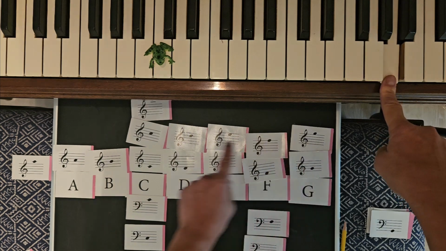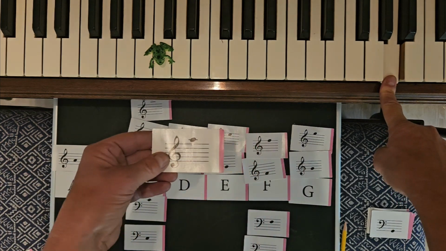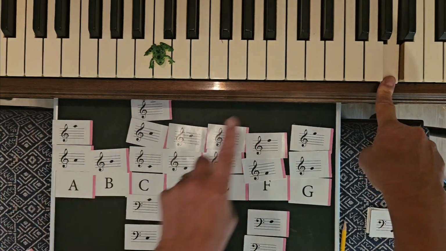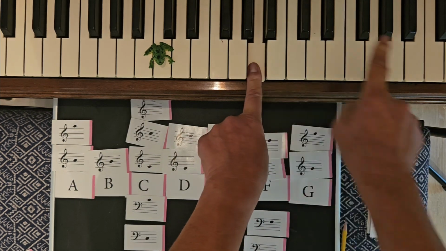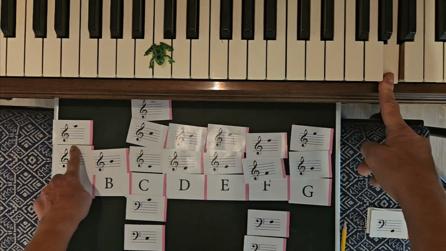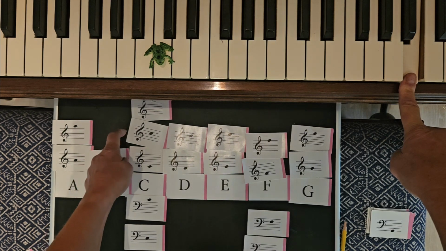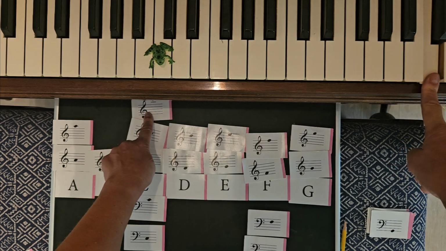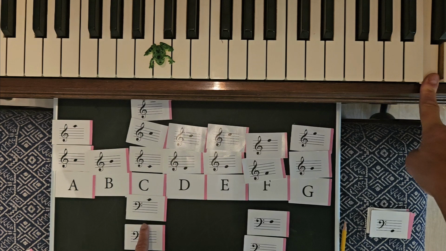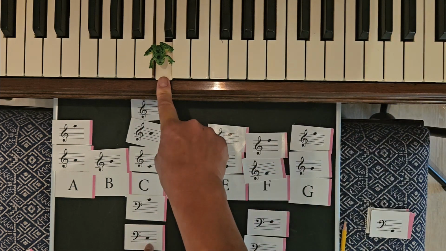And now we're going to go A. We still have that right here. That's an octave over treble A. So A. We don't have the B. They didn't make a card. Don't ask me why. And then here's your high C. Okay? Let's start here.